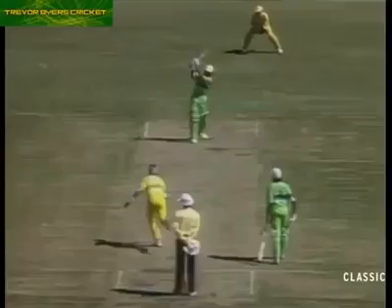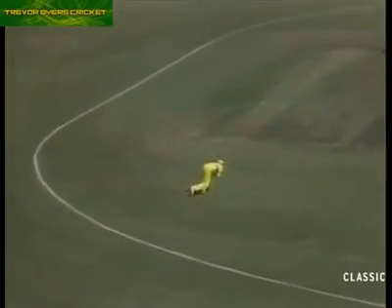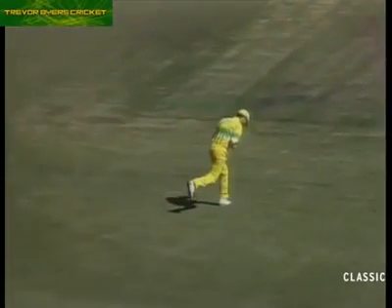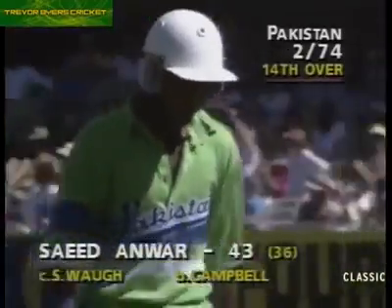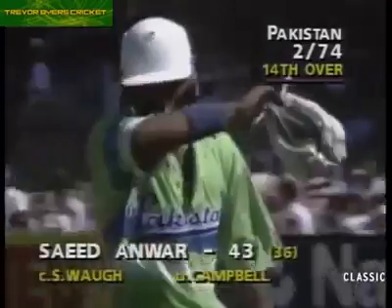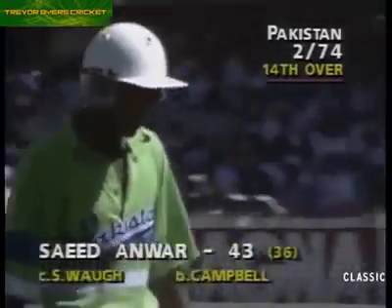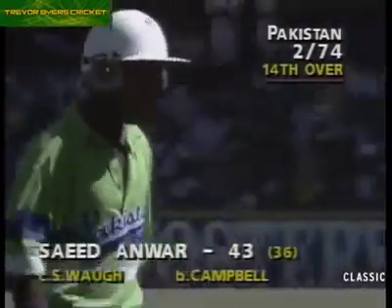He's put it up and he's basically let the batsman get himself out. He's had success over the top, over the infield, over the fence, into the boundary, but this time falling short. A sparkling 43 in just 36 deliveries. Steve Waugh took the catch and Pakistan are 2 for 74.